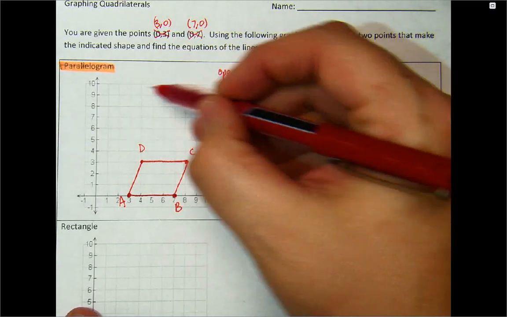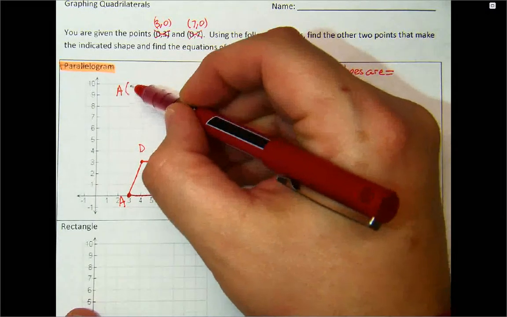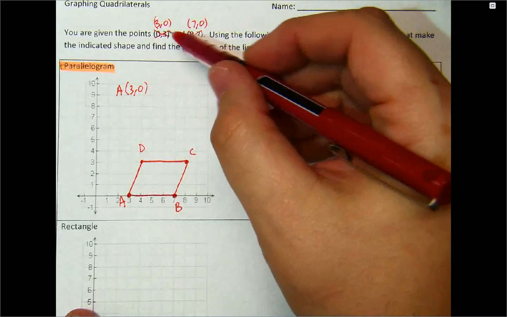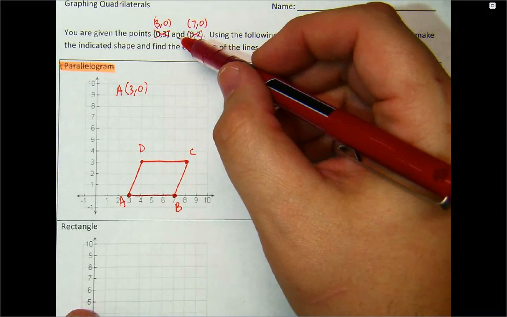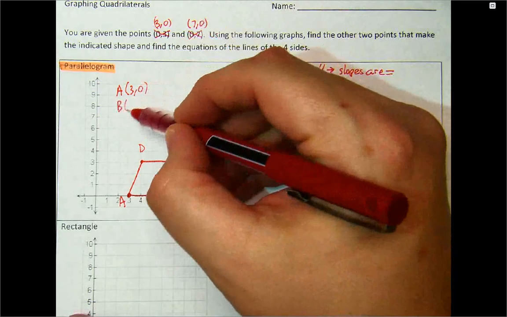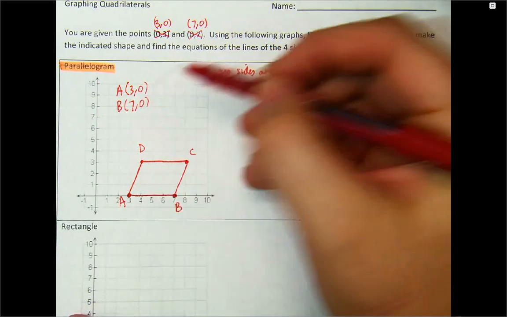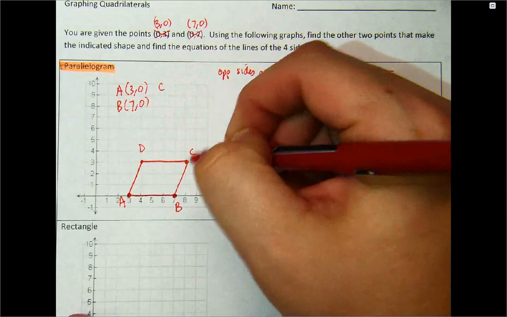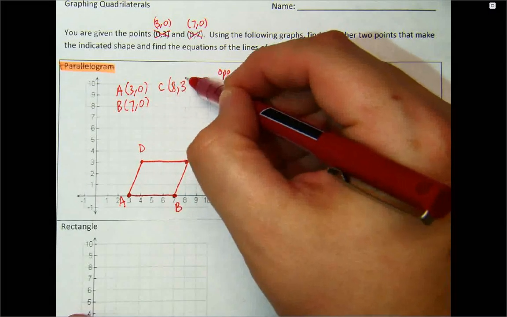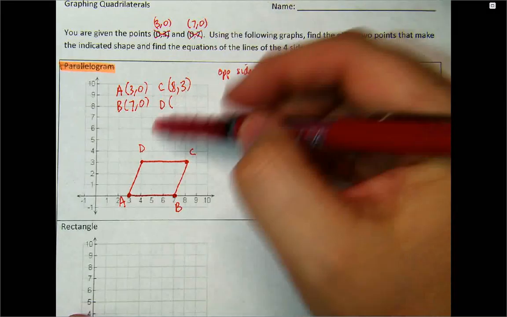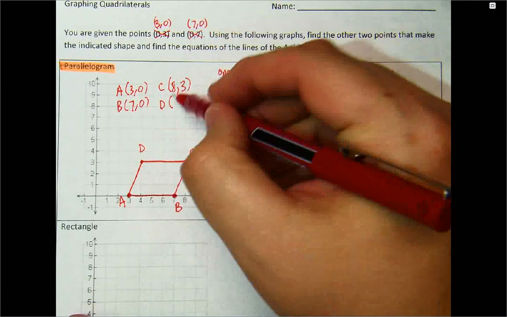I know A is at 3, 0. And like I said, I put these backwards. So when I put this up online, I'll change it. Don't worry about it. B is at 7, 0. C is at 8, 3. And D is at, the X value is 4, so it's at 4, 3.